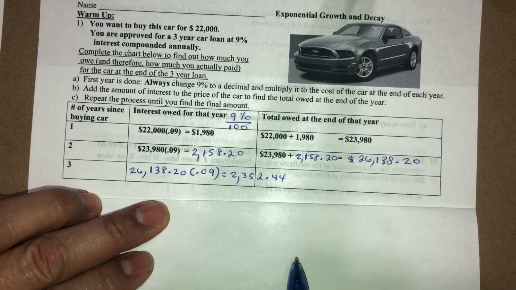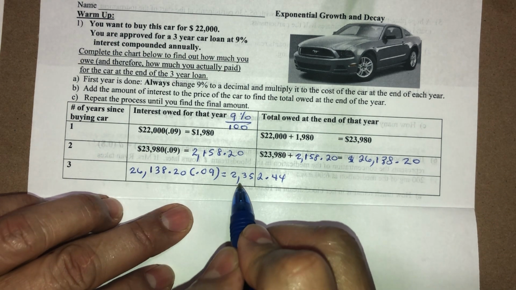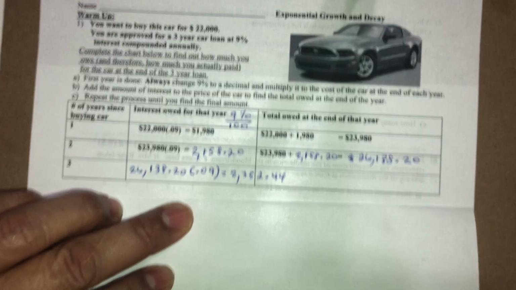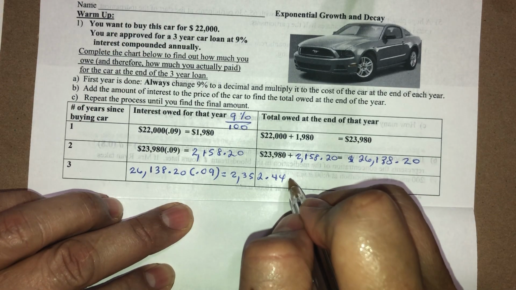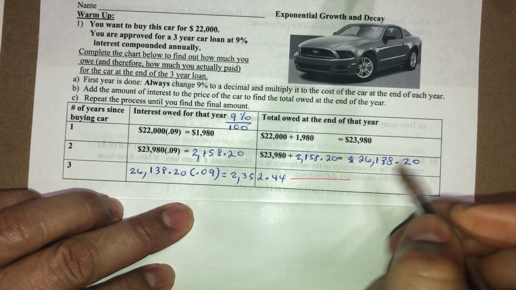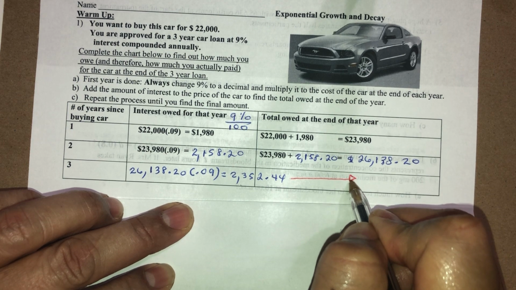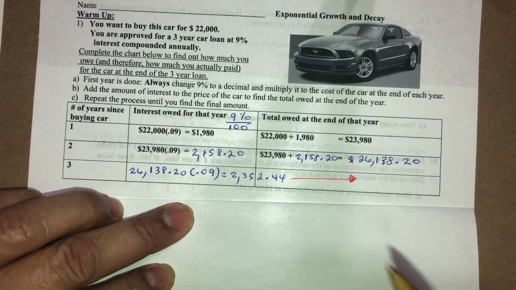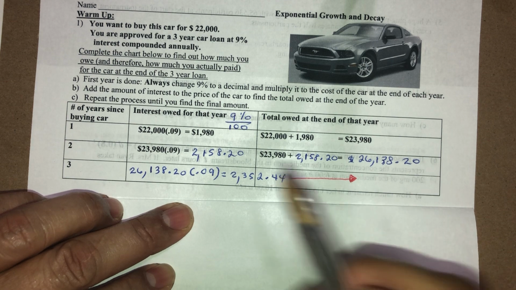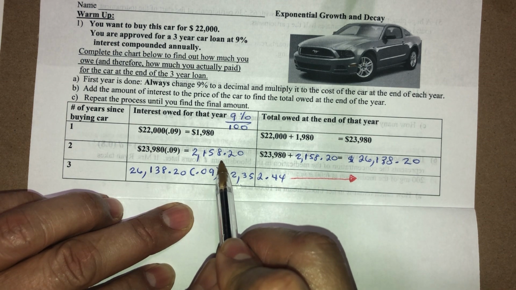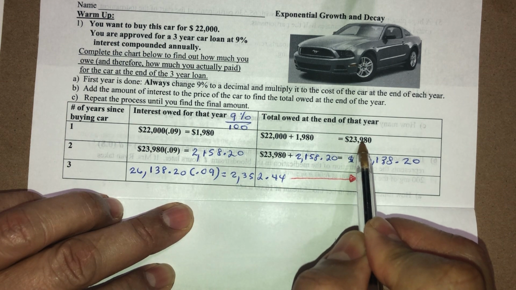All right, so that means that this amount, which is my new taxes, okay, this one, I have to add it to the amount of money that I owe the second year. So remember, the interest for the second year I added to the total of my first year.